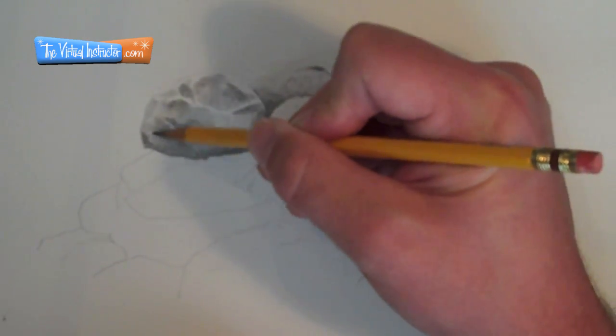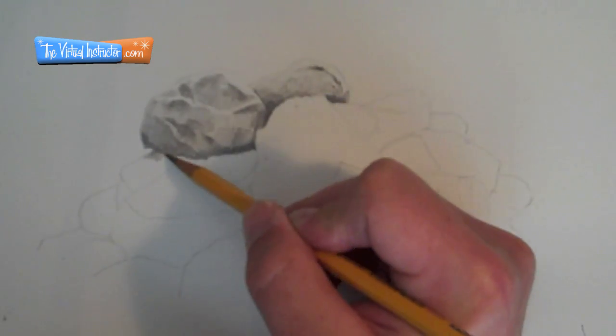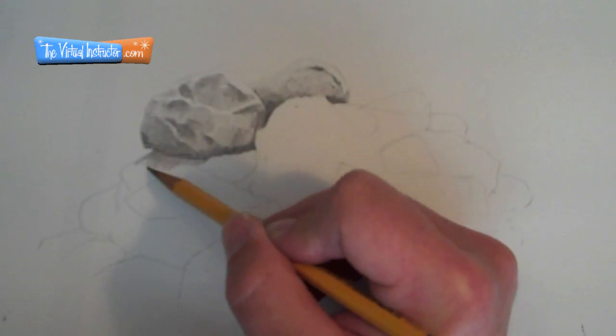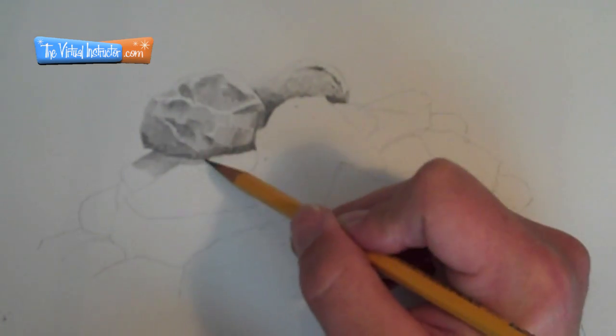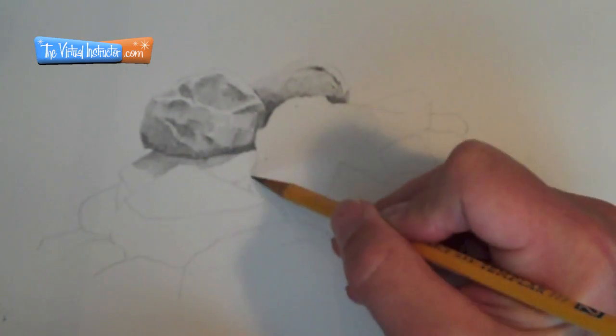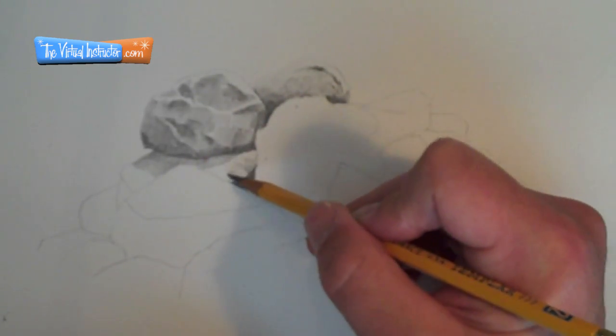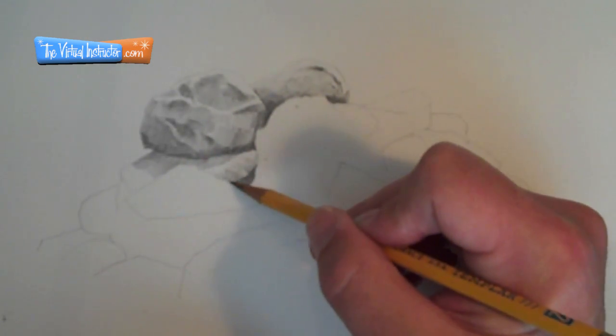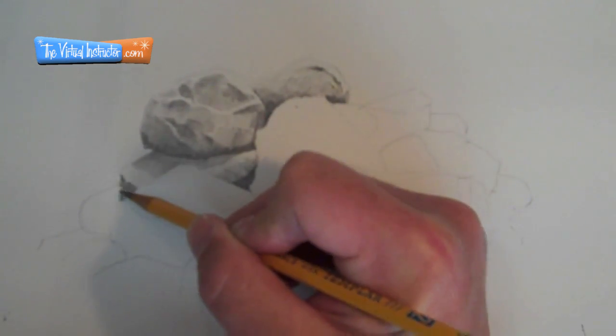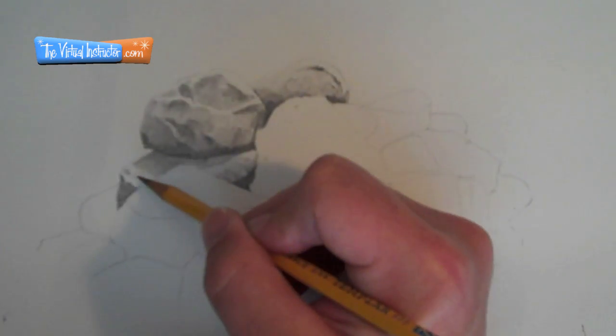Now you might be noticing that I'm creating a full range of value. That means that I'm getting really dark darks and really light lights and all the grays in between. And by doing this, I'm creating the illusion of the texture. And basically, the secret to creating the illusion of the texture on the surface is by getting your tonal qualities correct. So that means getting your values right.